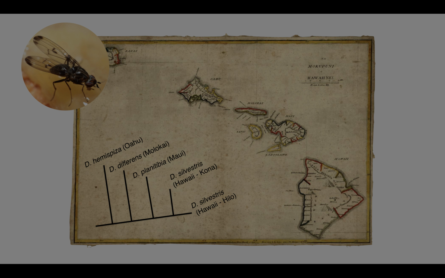This is cool because over time, species have gotten to these islands, and as new islands popped up, they've migrated to them, settled there, and become isolated. This is a classic example. These are some fruit flies that once colonized Oahu or something even older, and then became a new species. Then some moved to Molokai and turned into different species as they became geographically isolated, then some moved to Maui, then Kona, then Hilo. This is an example of allopatric speciation.